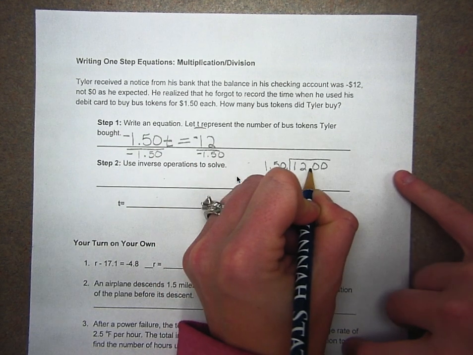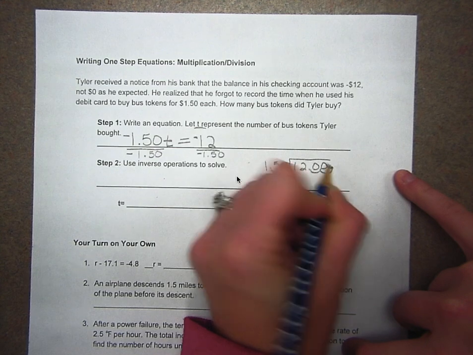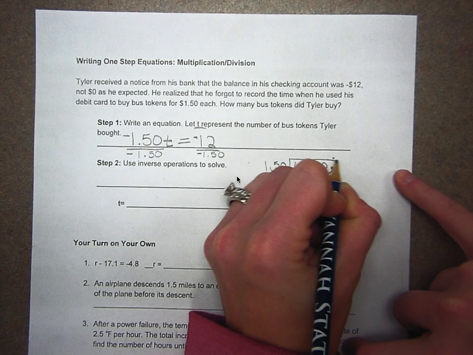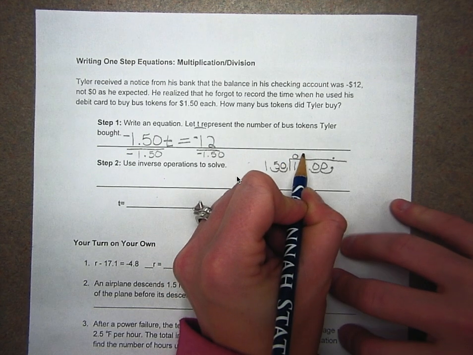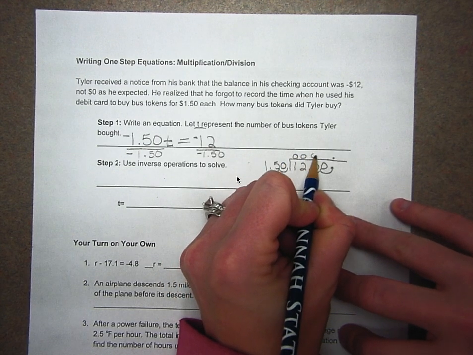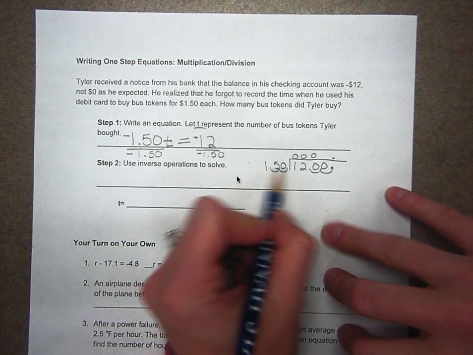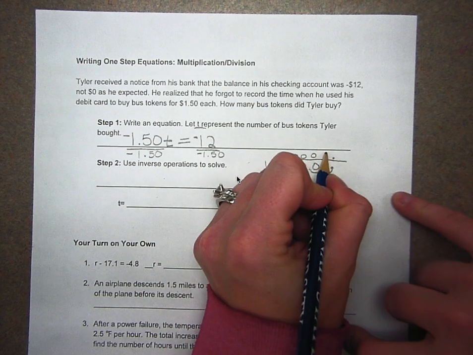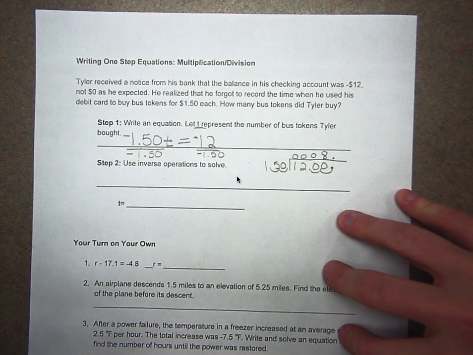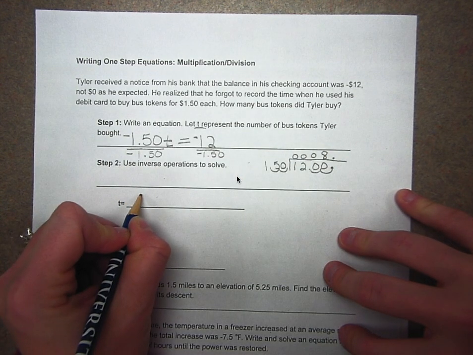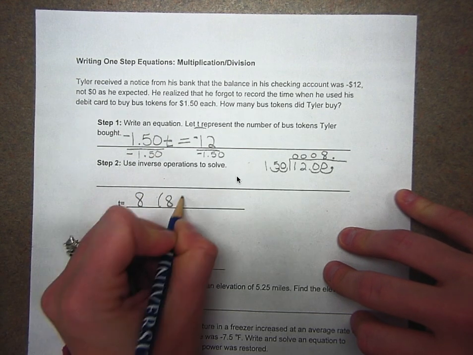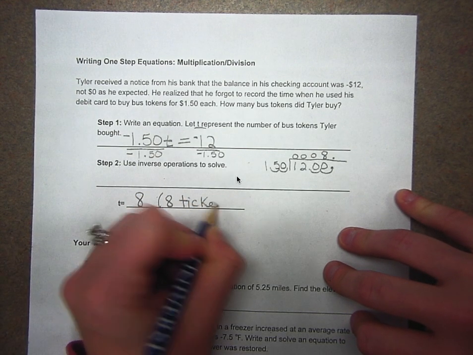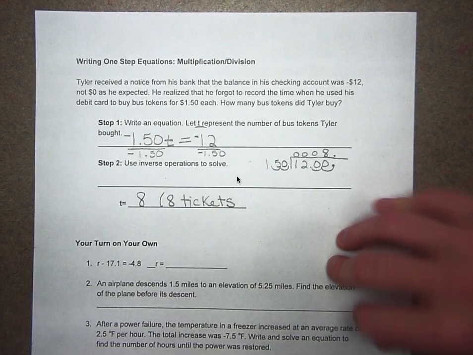My decimal point. $1.50 does not go into, or 150 does not go into 120, but 150 goes into 1200 8 times. So T is equal to 8, or 8 tickets is how many tickets Tyler purchased.